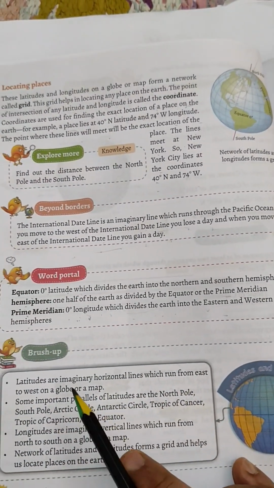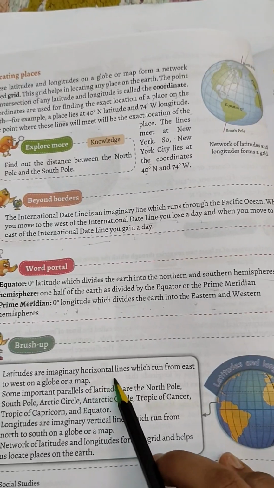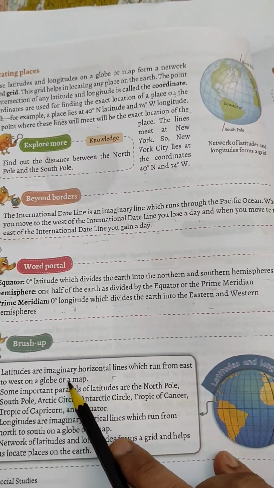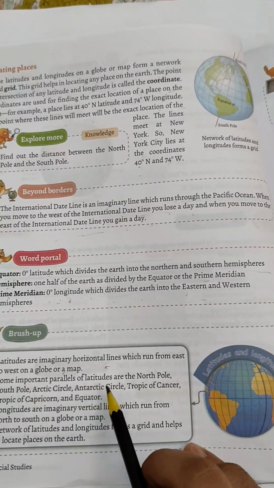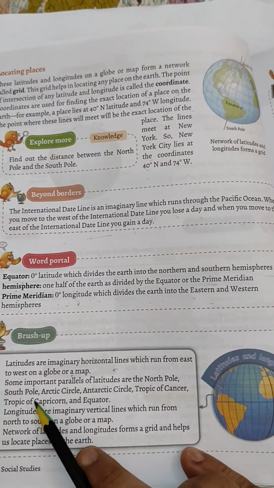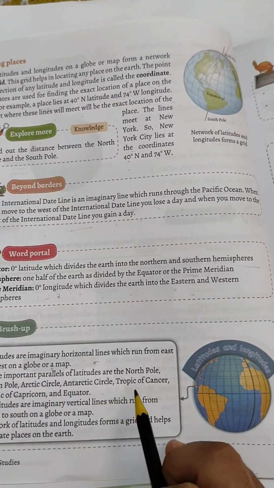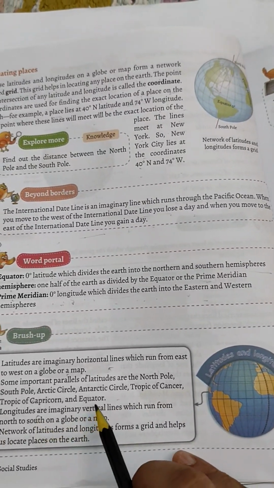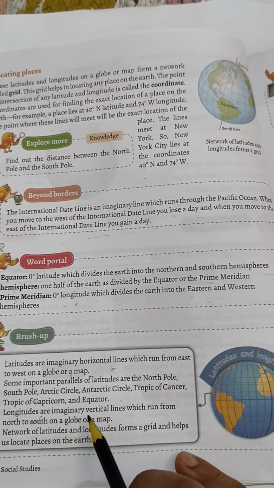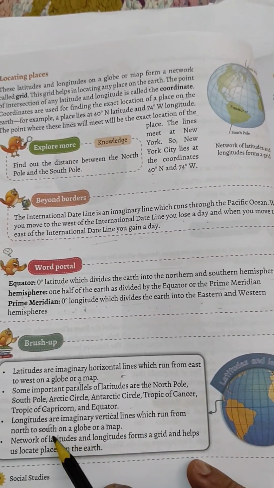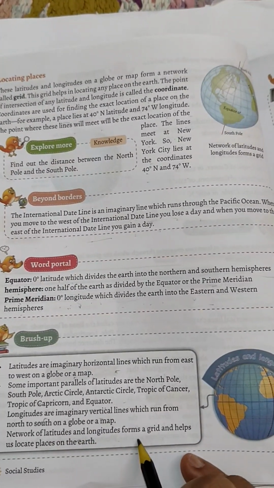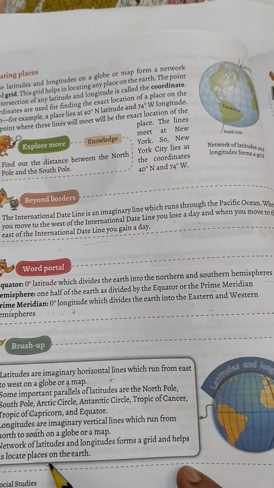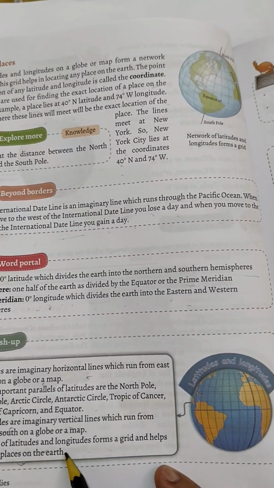And we have the brush up. Latitudes are imaginary horizontal lines which run from east to west on a globe or a map and are parallel to each other. Some important parallels of latitudes are the North Pole, South Pole, Arctic Circle, Antarctic Circle, Tropic of Cancer, Tropic of Capricorn and equator. Longitudes are imaginary vertical lines which run from north to south on a globe or a map. Network of latitudes and longitudes form a grid and helps us locate places on the earth.